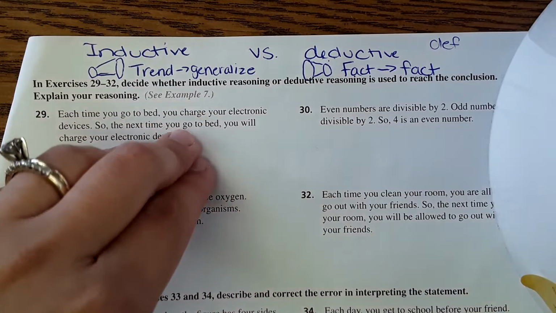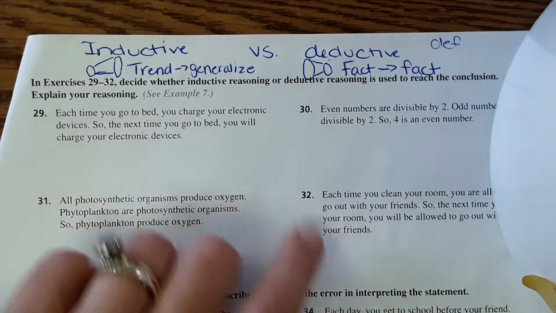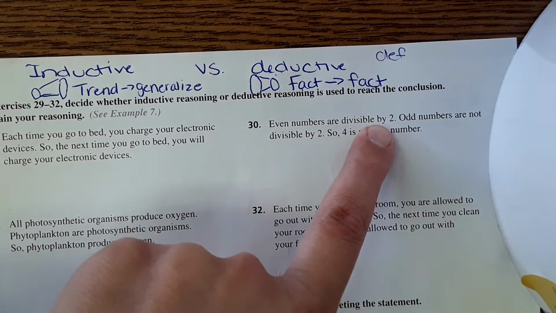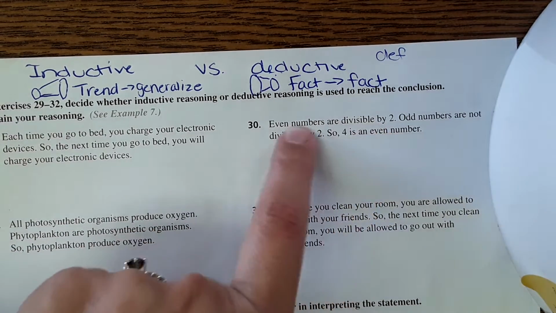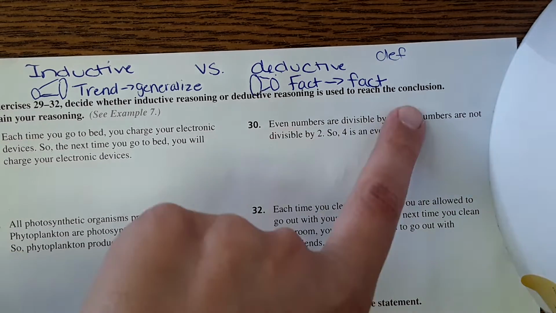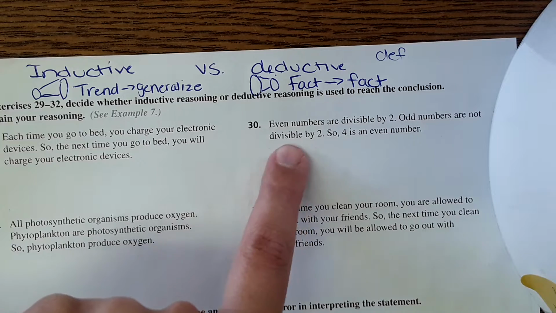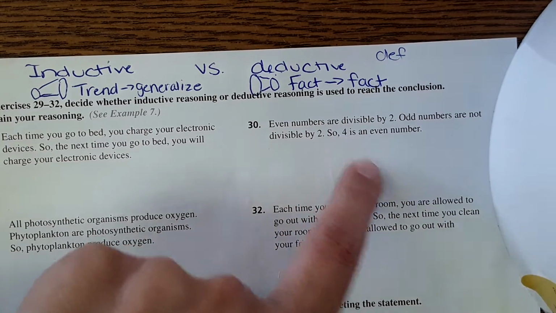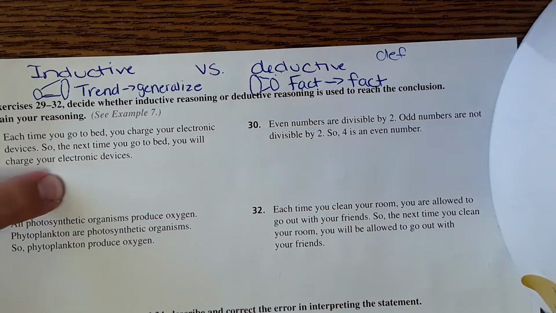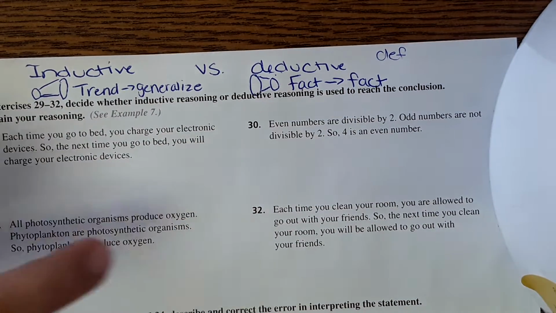And before we write anything here, I also want you to look at number 30. It says, even numbers are divisible by 2. So as you can see, that's more factual. Even numbers are divisible by 2. It's a fact. Odd numbers are not divisible by 2, so 4 is an even number. So this is going from fact to fact. This one was a trend to generalization.